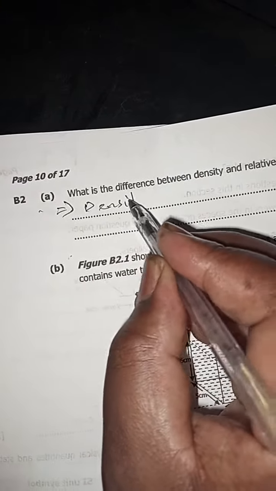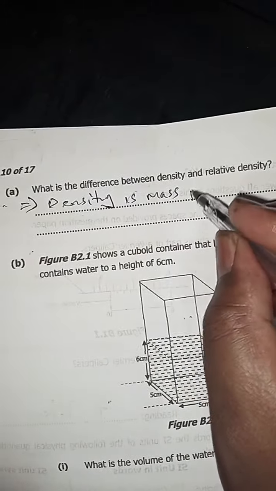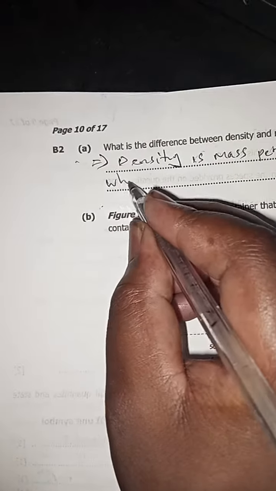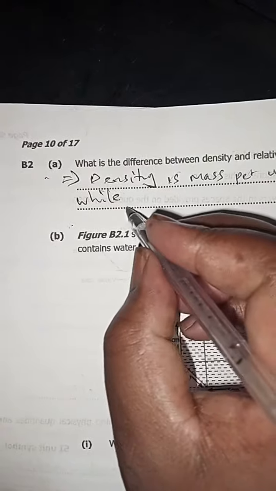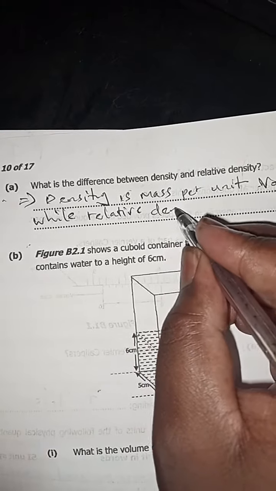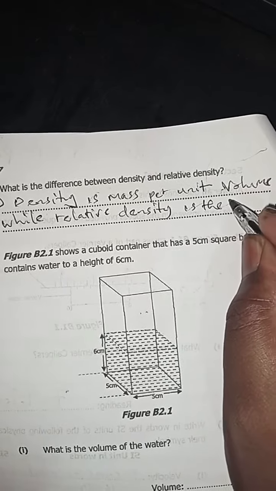So, density is mass per unit volume. Relative density is the ratio of densities.